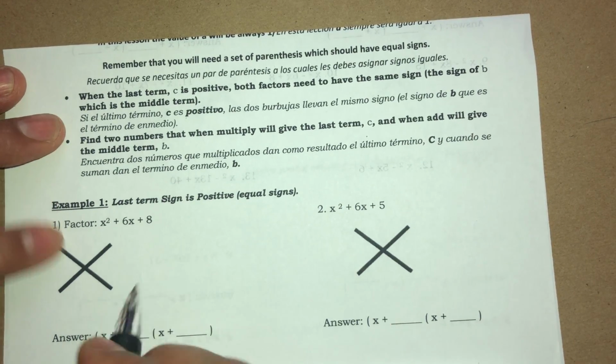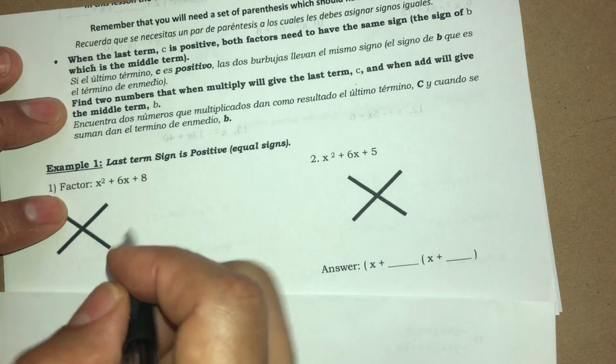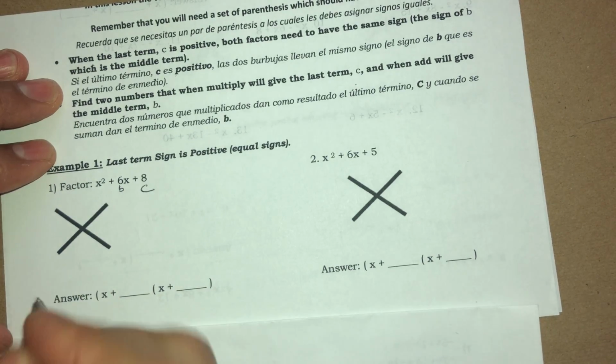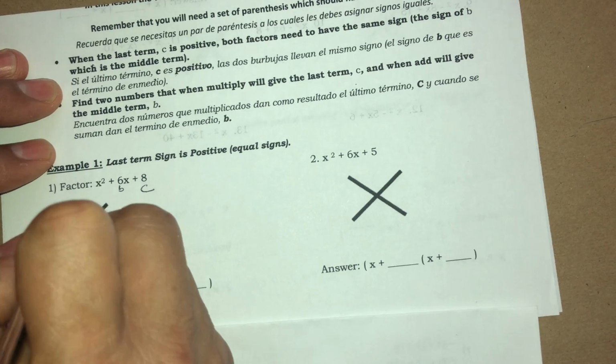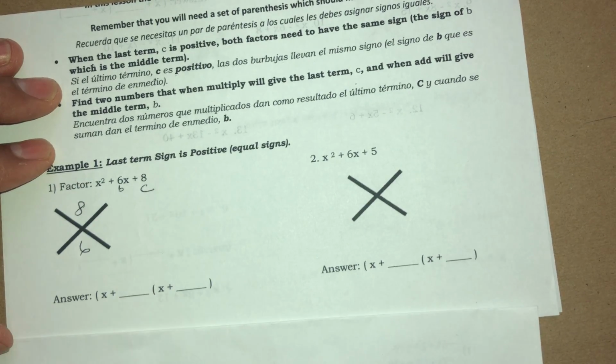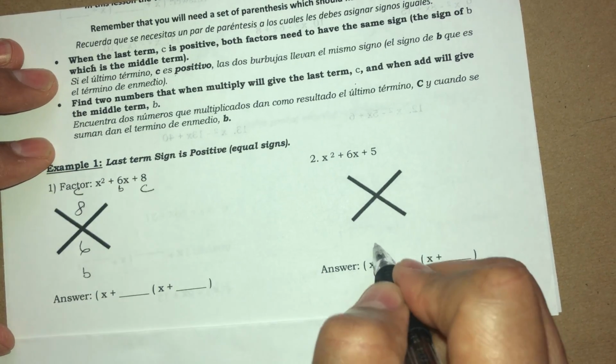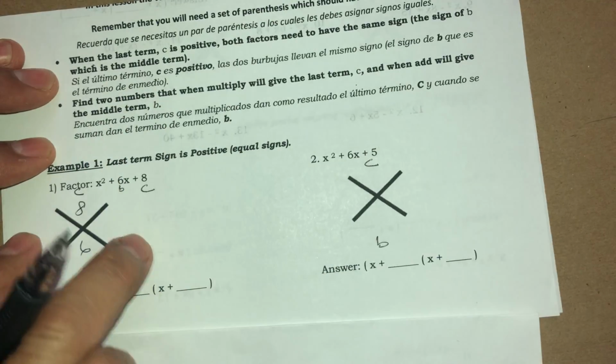So this is what I'm talking about. Remember, this is B and that's C. So I know that B goes here and C goes here. All right? Remember the formula. B and C. B and C. And this is going to be the factors.